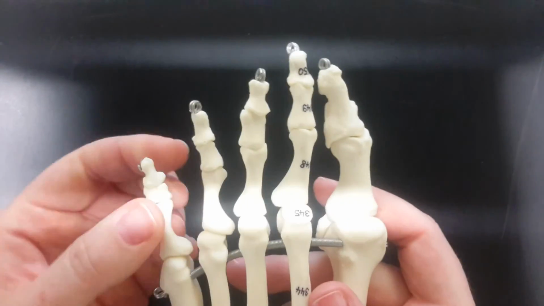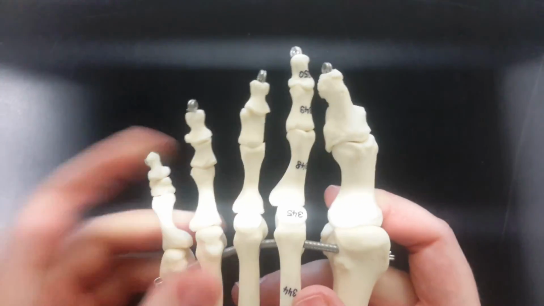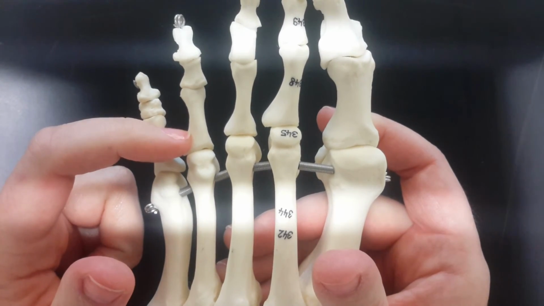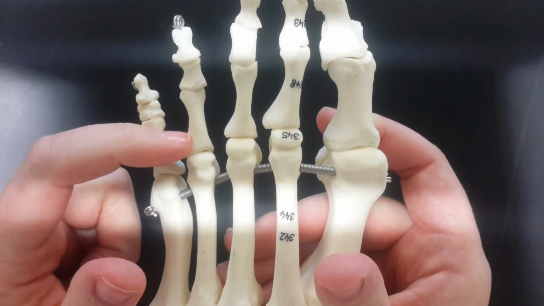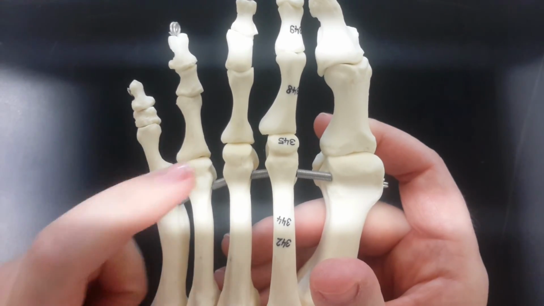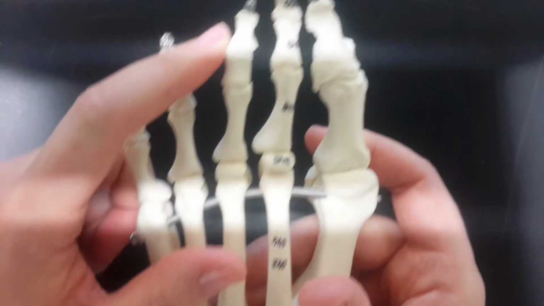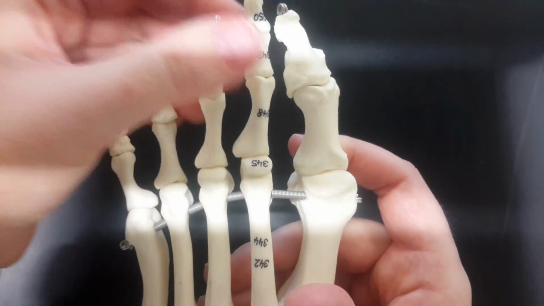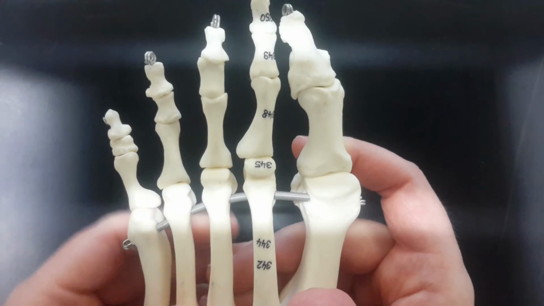Let's see here. What's this bone here? Proximal phalange number 4. What about this one? Oh, sorry, just kidding. This one. Okay, good. So just remember your numbering.